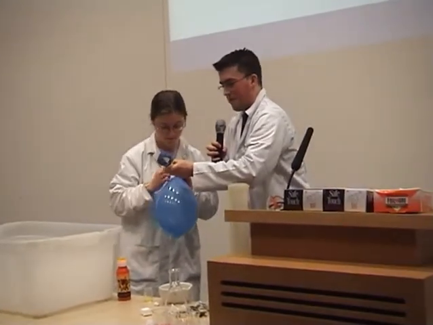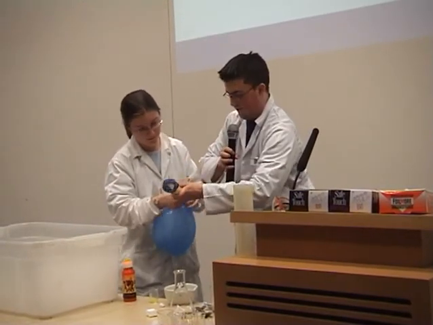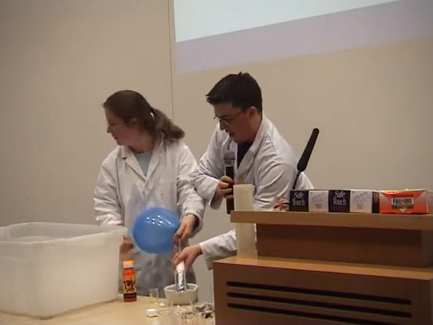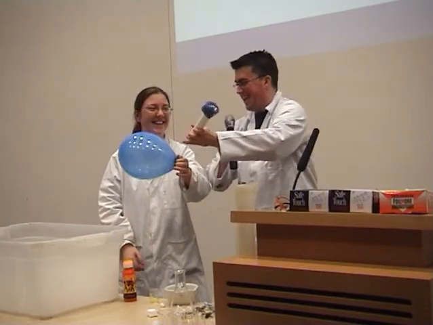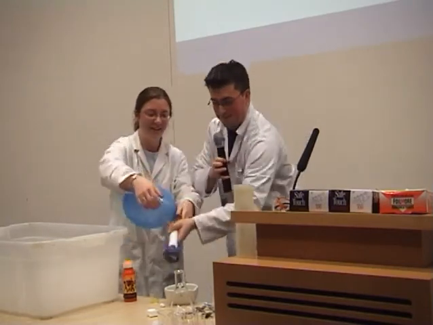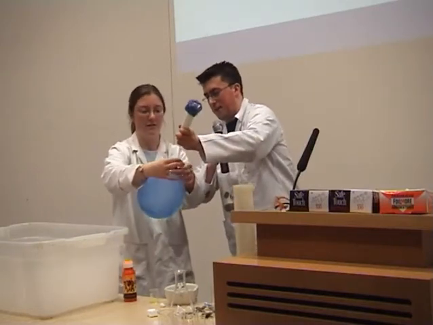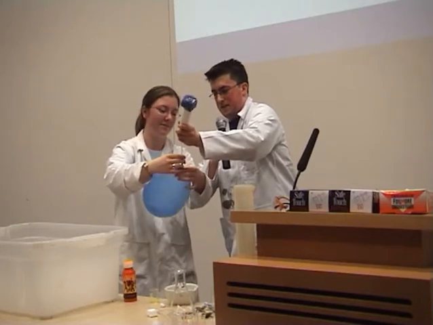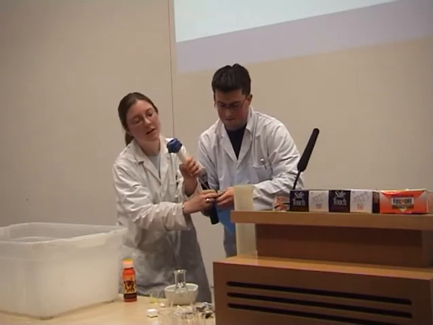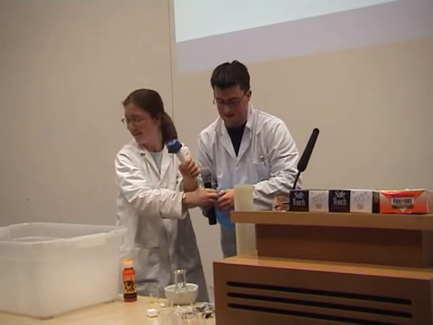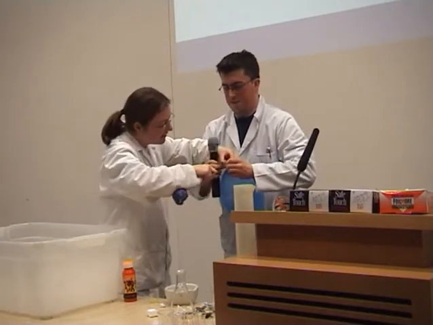So we're going to touch this balloon, and hopefully, now this wasn't very successful earlier on, so you're going to have to cross your fingers for us here and hope that this blows a bubble. We'll add some helium into it. Just bear with us for a moment.